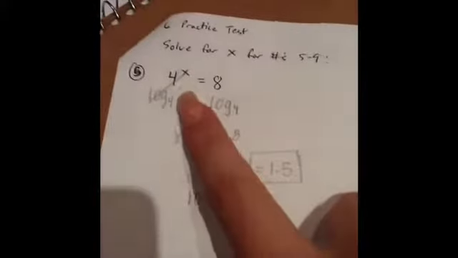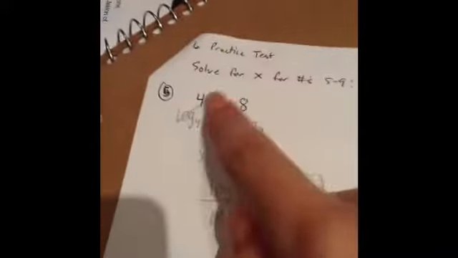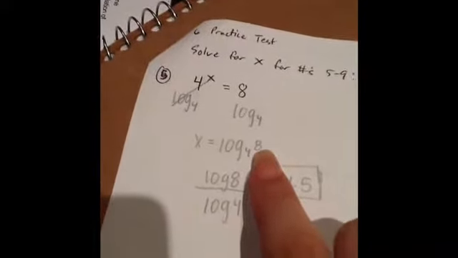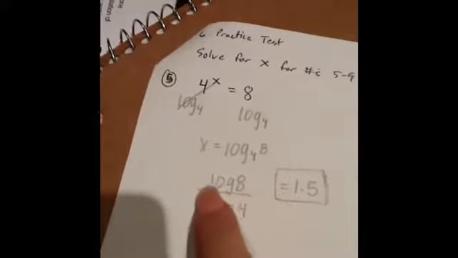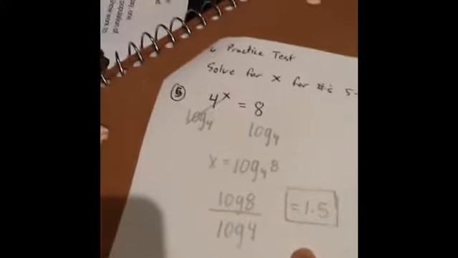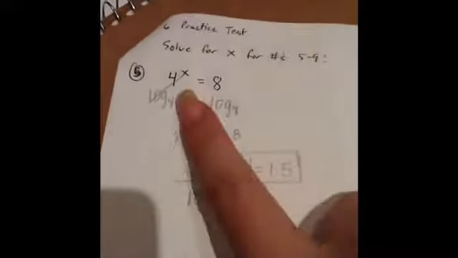First, you look at the problem right here. You have to put log 4, cancel out that log, put x equals log 4, 8. Then you have to divide them, so you put log 8 over log 4 on your calculator, and it equals 1.5.